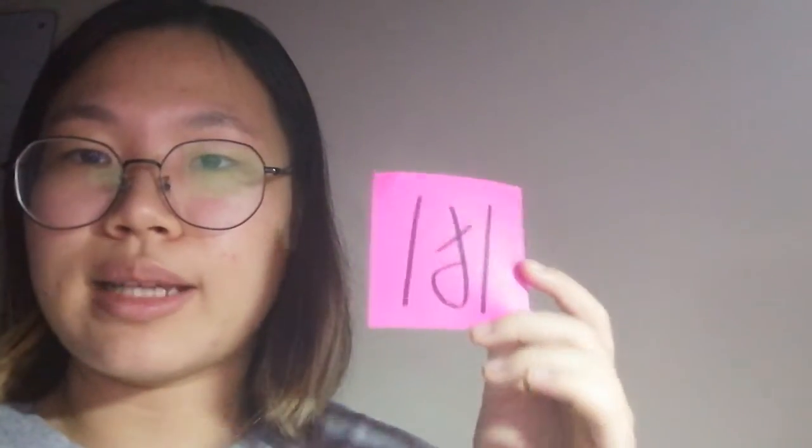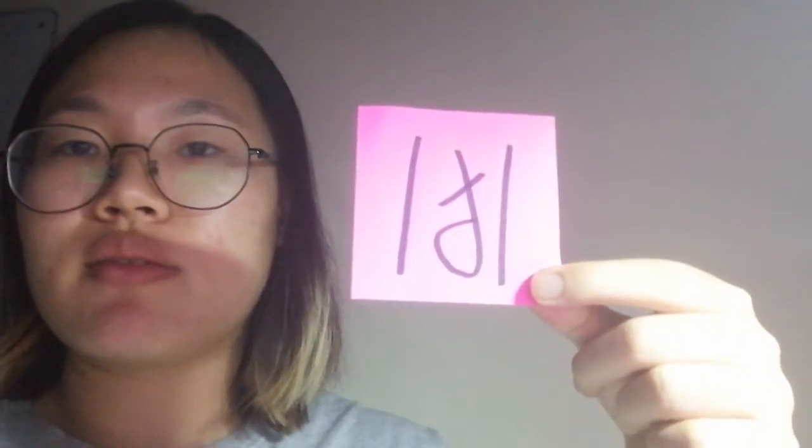Now for the second TH sound, which is this one that looks like a D with a line over it. This one is considered to be the voiced version of the first sound. And the place of articulation is also interdental, because when you make this sound, the tip of my tongue is touching the upper and bottom side of my teeth.